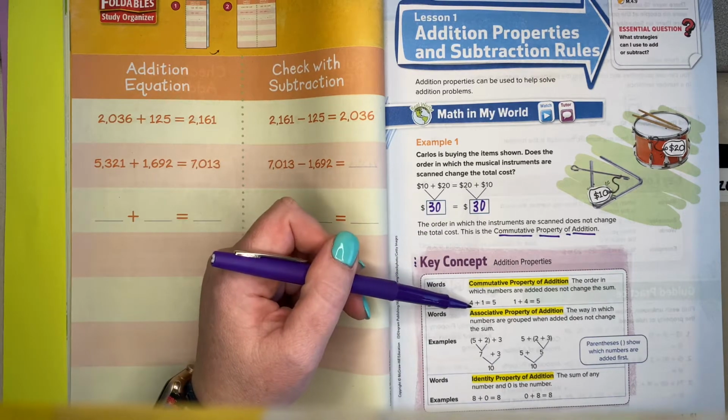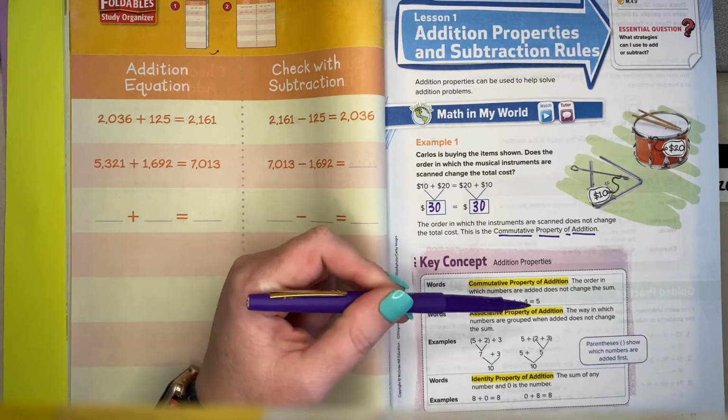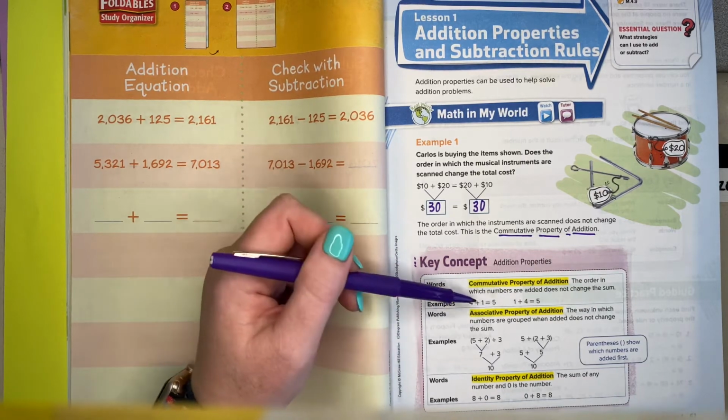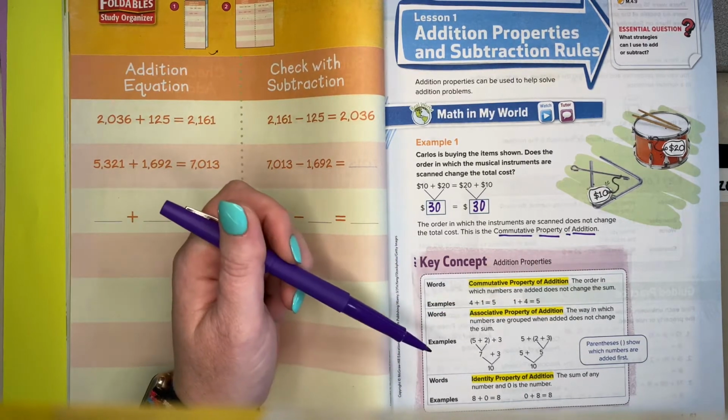They gave us another example of 4 plus 1 is 5 and 1 plus 4 is 5. So it didn't matter if the 4 came first or the 1 came first. When we add that up, we're going to get the same answer.